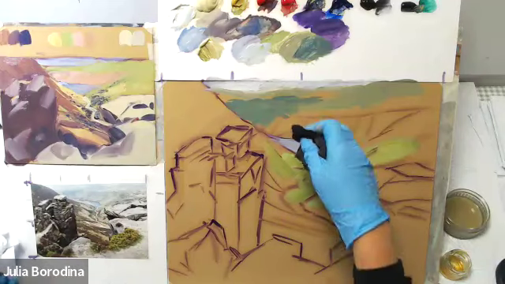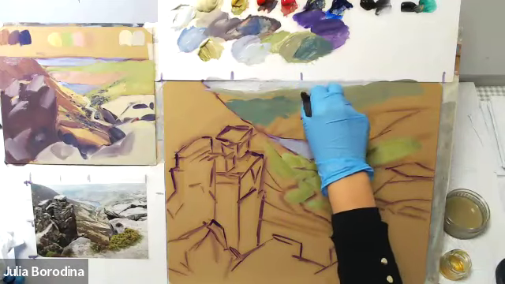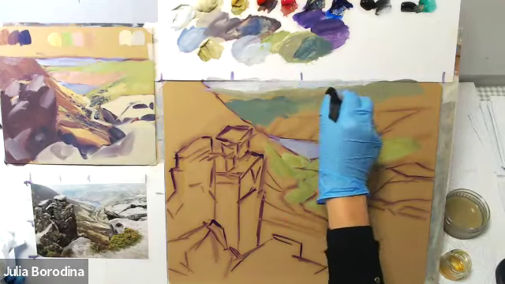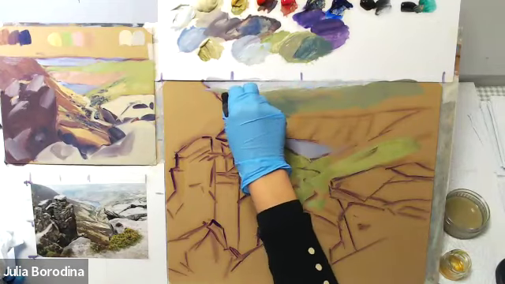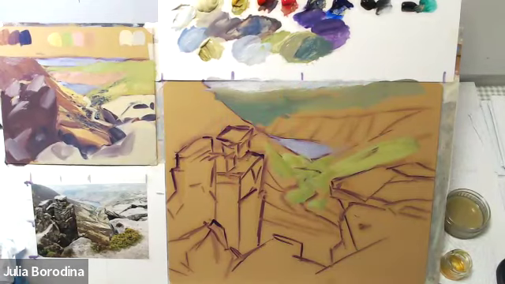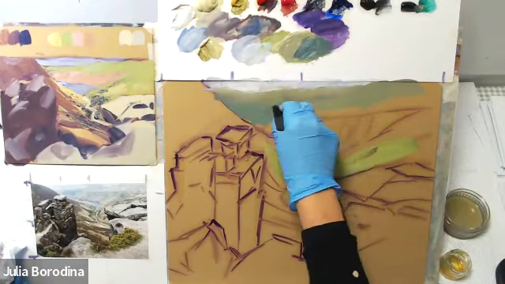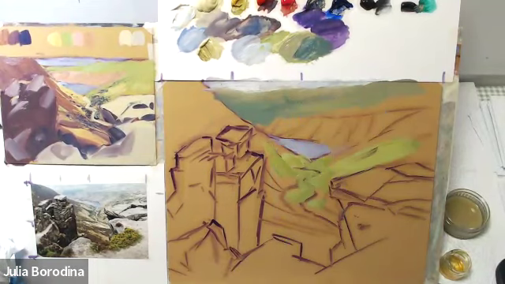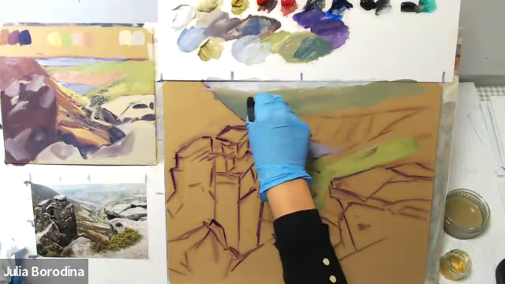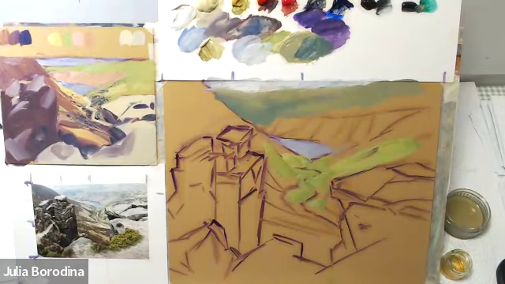That's where my cloth can come in and smudge things into my ochre background. Seeing that lovely color from below.